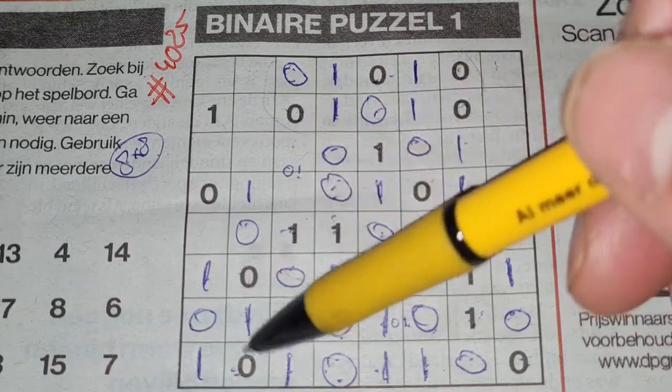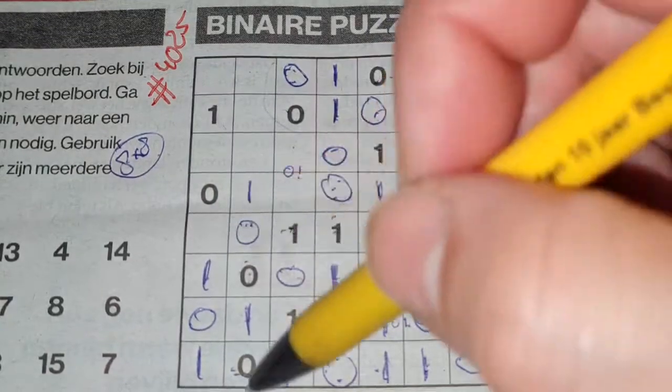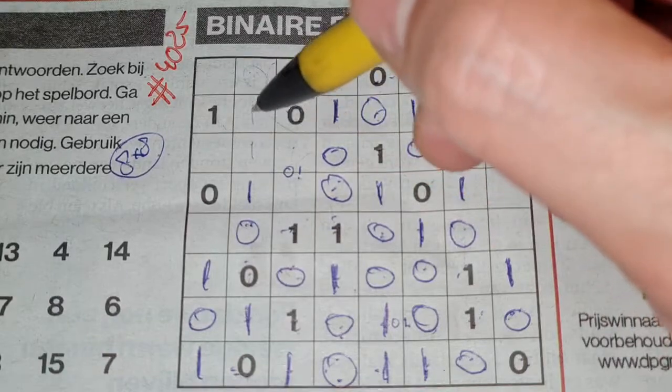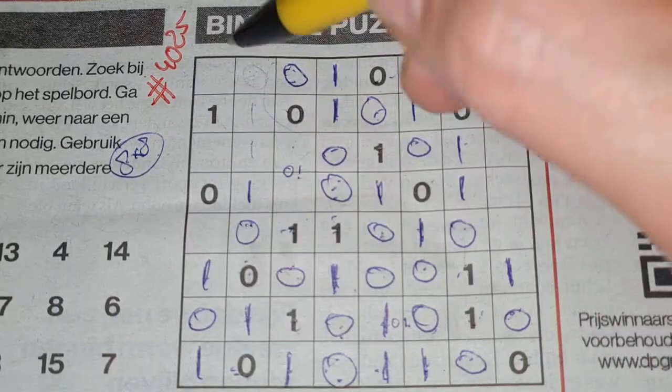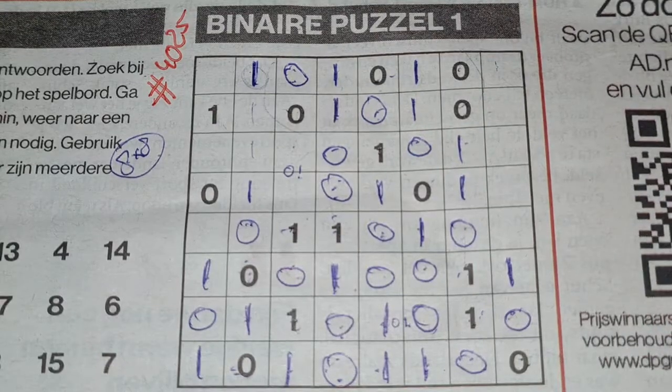How about 1 2 3? If I 1 2 3, 3 O's. If I place number 4 here, then we have 3 ones in a row in this column. Not allowed, one of the rules, so this cannot be a 1. This should be an O. Okay.